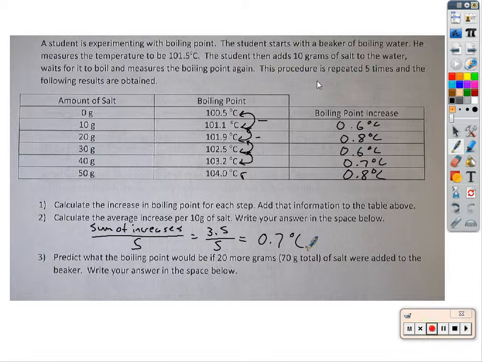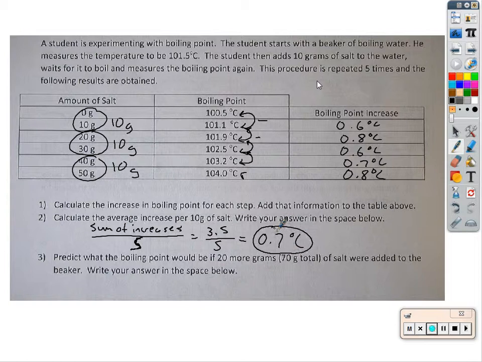In the same way we'd find any average: add all the numbers together and divide by the number of numbers. In this case, we had 5 data points that we had to add together, so it's divided by 5. Now we're going to predict what the boiling point would be if 20 more grams were added. Now, these increments over here are all 10 grams. Every step has been 10 grams. So this average is the average per 10 grams.